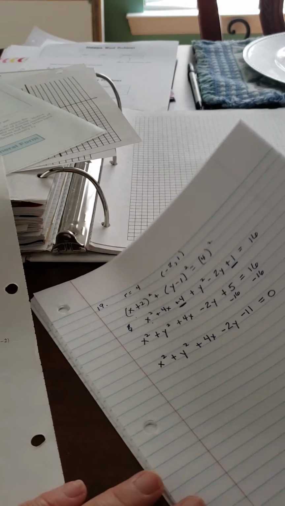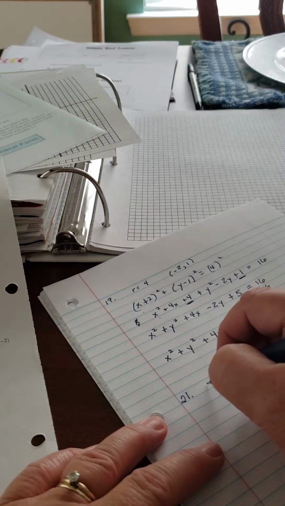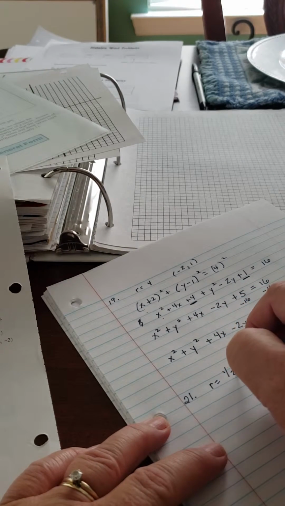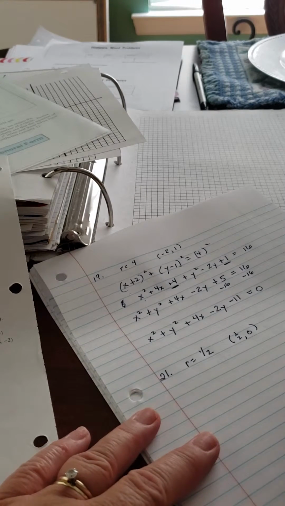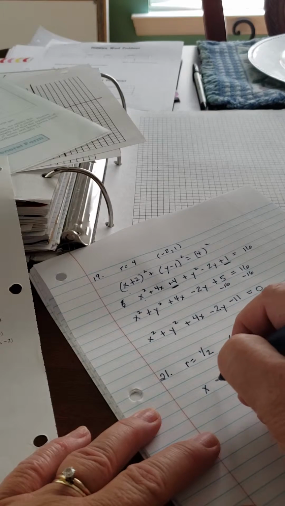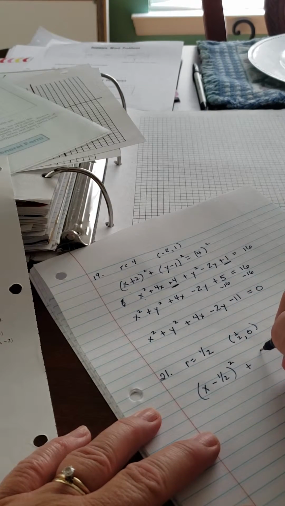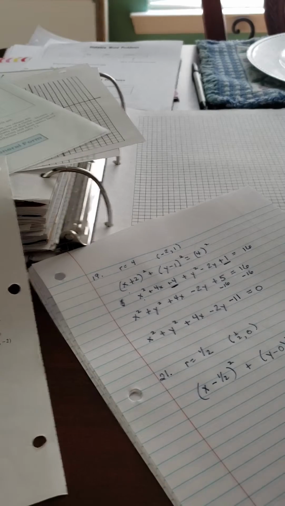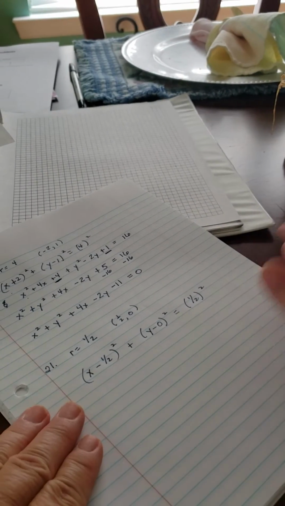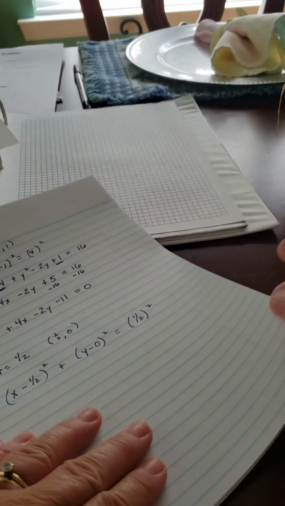Maybe we should do one more because it has a fraction in it. Number 21, the radius is 1/2 and the center is 1/2, 0. So x minus the x-coordinate plus y minus the y-coordinate equals the radius squared. Whoops, can't see that. All right, when you go off to the side, I'm going to actually show you this one.